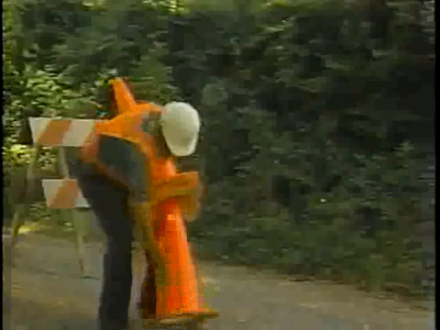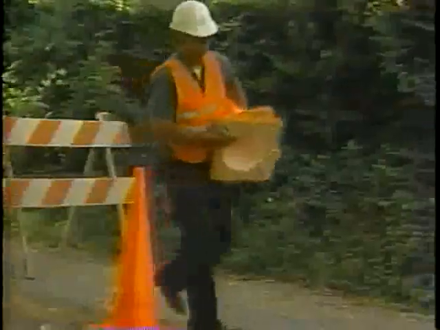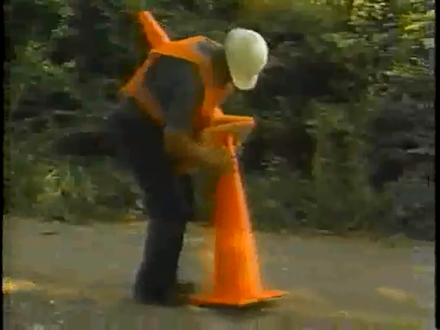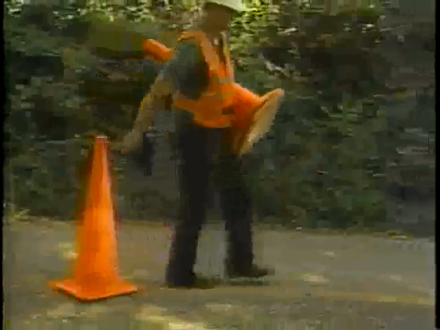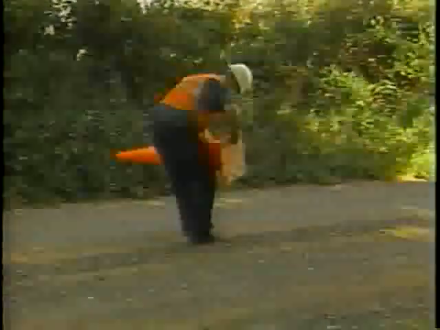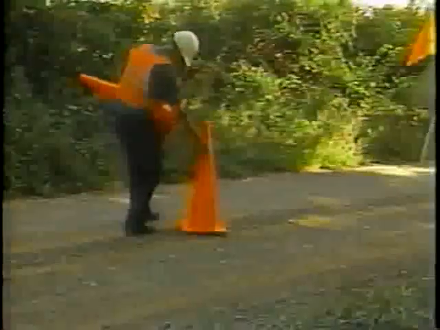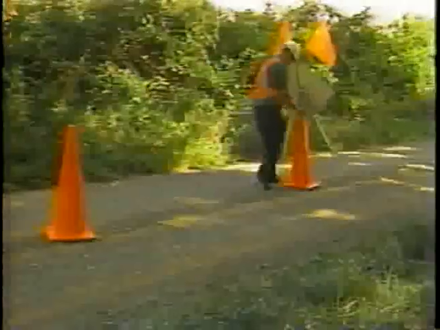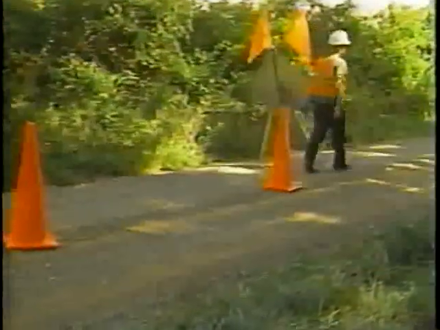Step 1. Place the traffic control devices. These include signs, barricades, and cones. Proper placement of these devices is important to the safety of your crew and the vehicles. For further instruction, refer to the IRF videotape, Traffic Control During Maintenance.